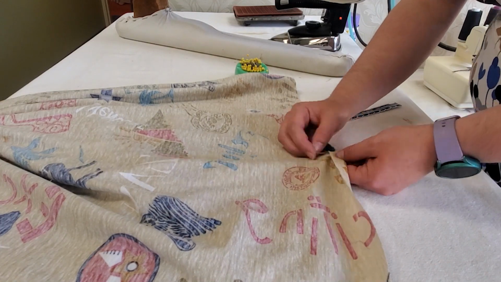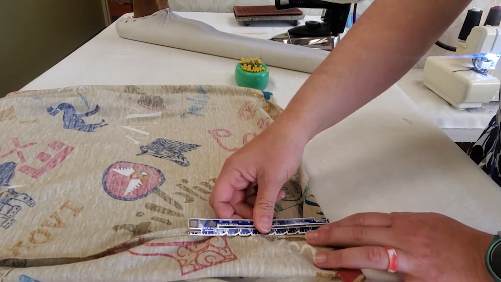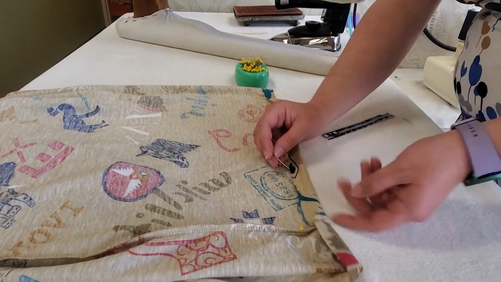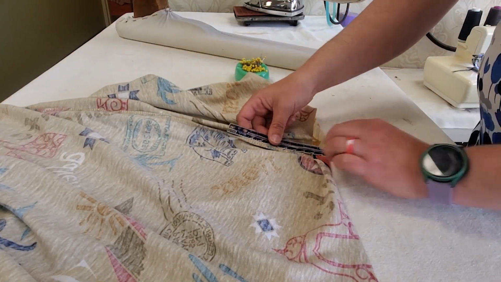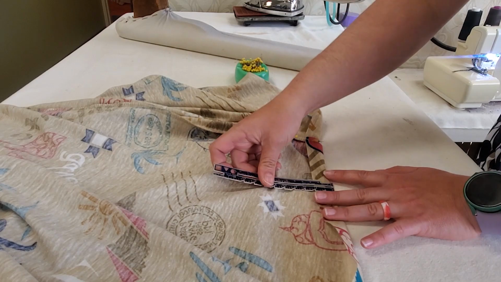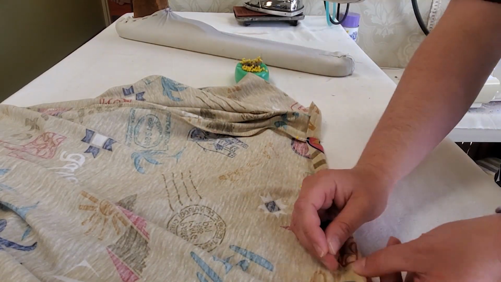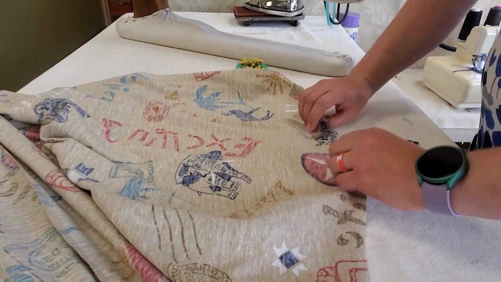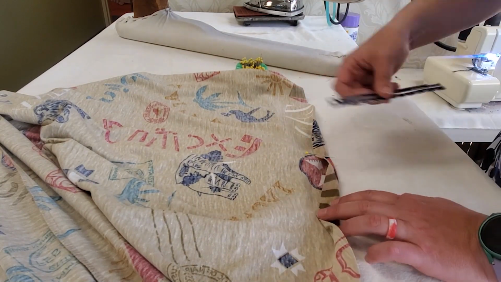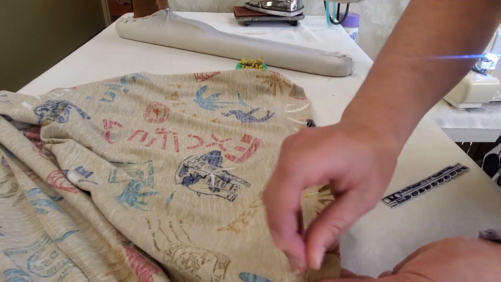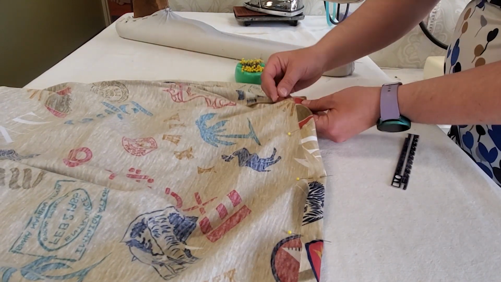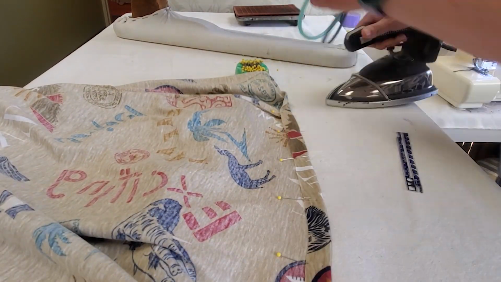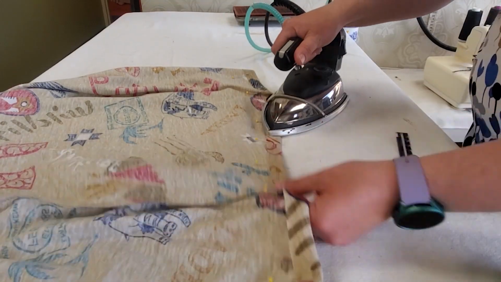So I'm going to start by putting a pin in the center back and in the side seam, and then I'm going to work my way in between those 2 pins. I'm going to do this because I do have a little bit of a curve, so it's to make sure that it's curving the way I want it to be and all the fabric settling into where I want to be. There's going to be a little bit of ease in some places and a little bit of stretch in other places. And I just want to make sure that it looks good in the end. So pin and then press it really good.